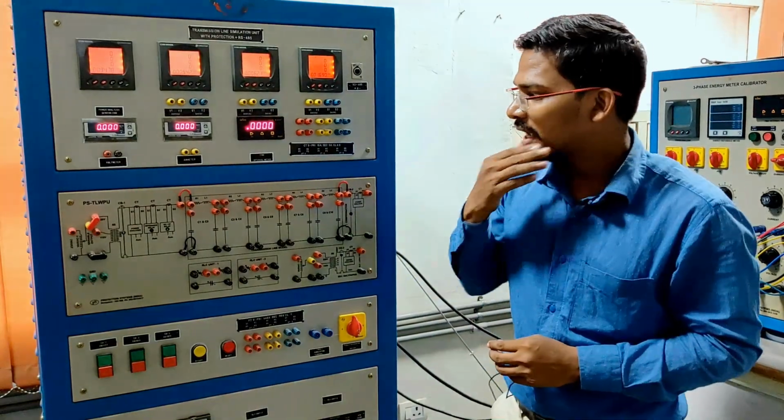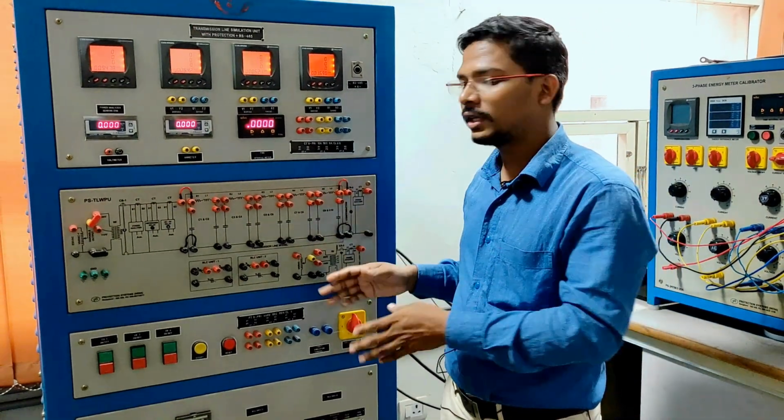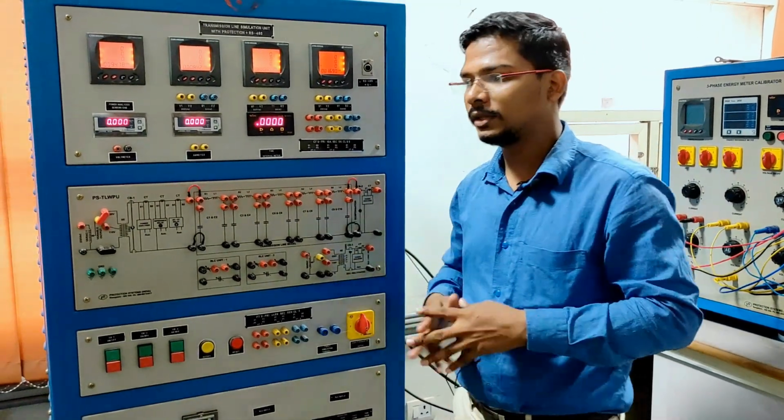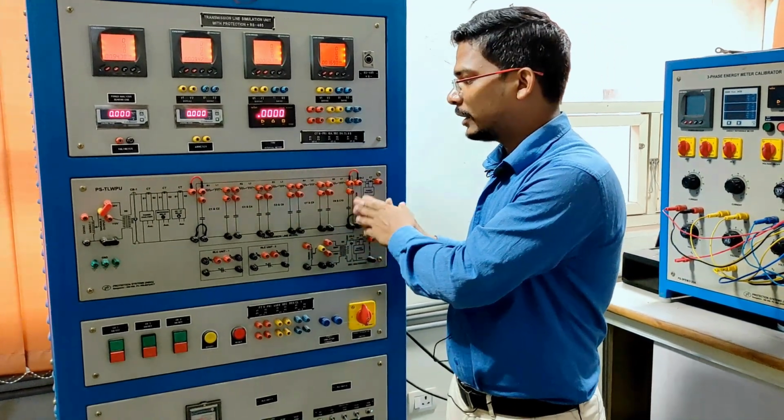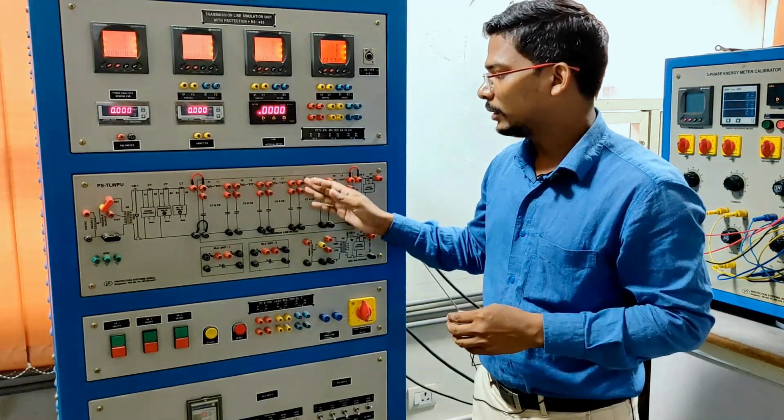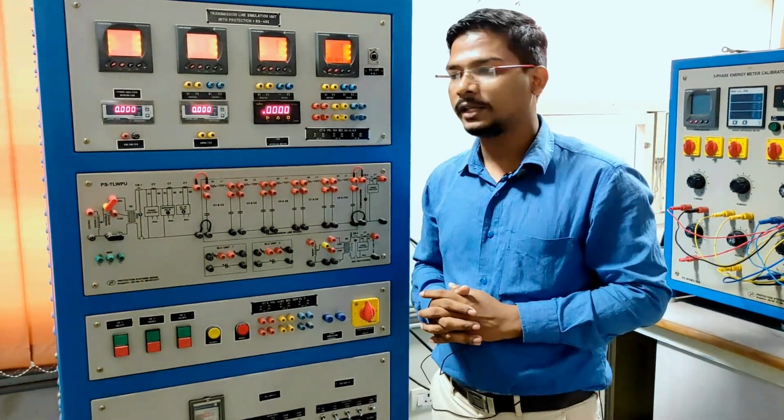So as you can see, we have a transmission line here. We have modeled the transmission line of 400 km, and each section is divided into 80 km, and we have to short circuit this to form a 400 km transmission line.